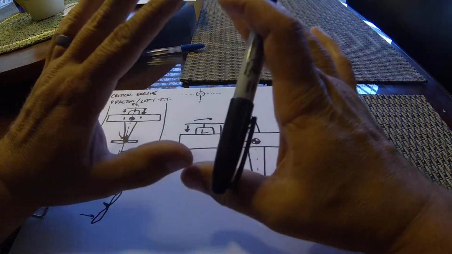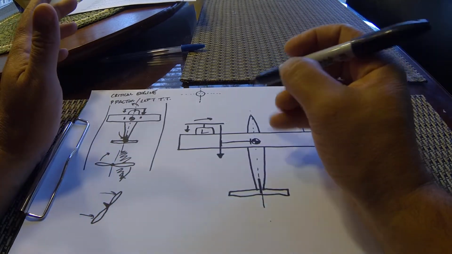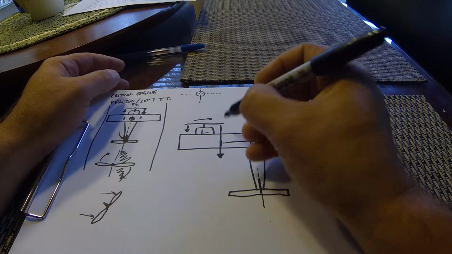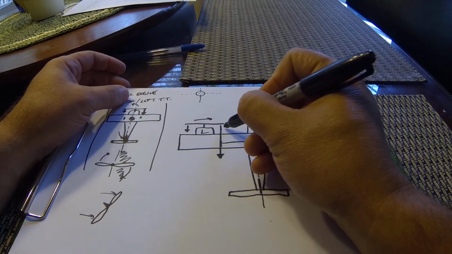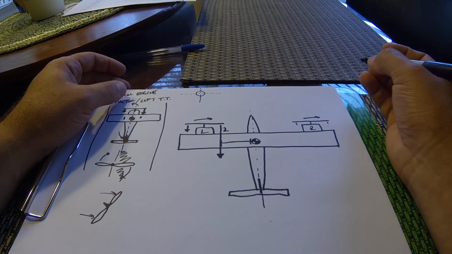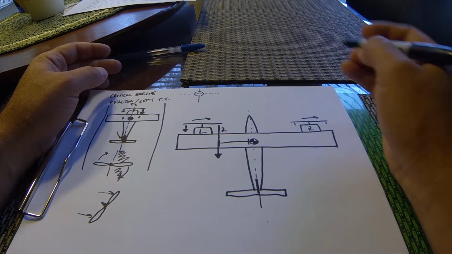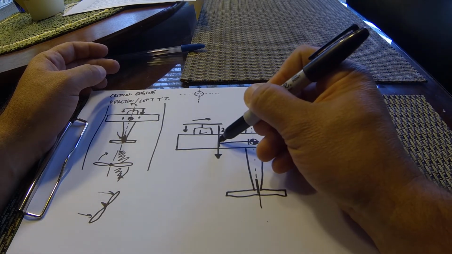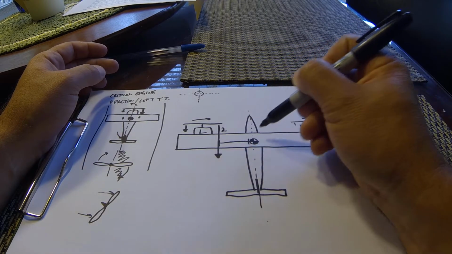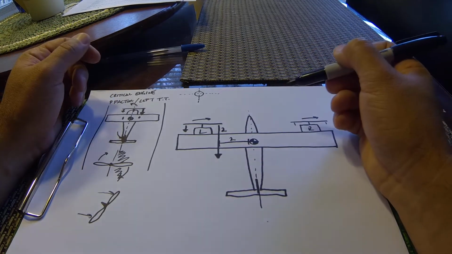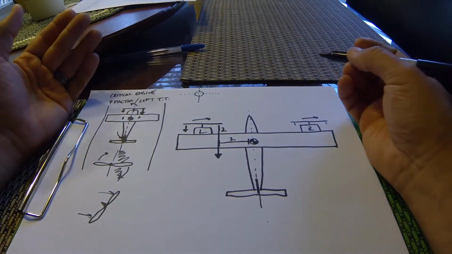So let's pick an arbitrary number, all right? It doesn't matter what the value is because this is just conceptual. Let's say that we produce a value of 2 with this left engine at 100% full power on the descending blade. Let's say that the distance from this thrust vector to the center of gravity is also 2. It could be 3, it could be 4, it doesn't matter.